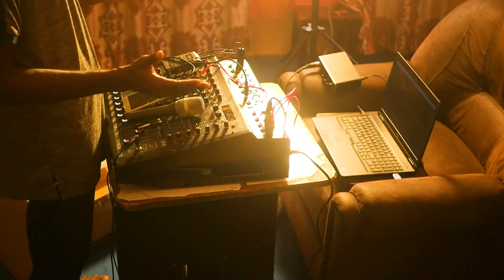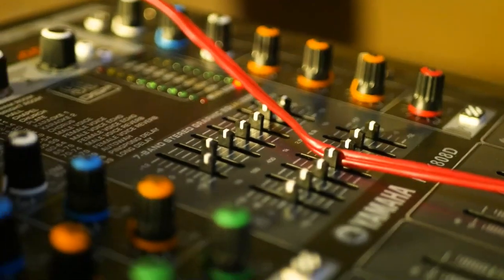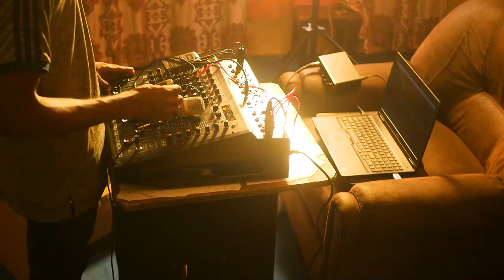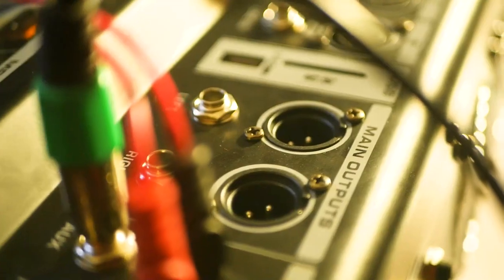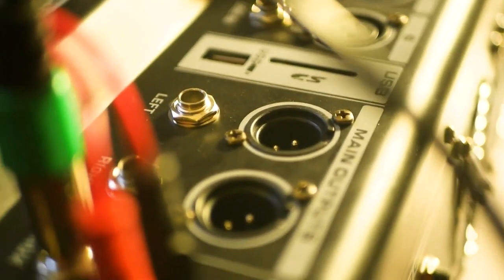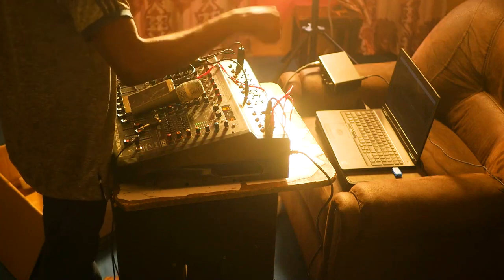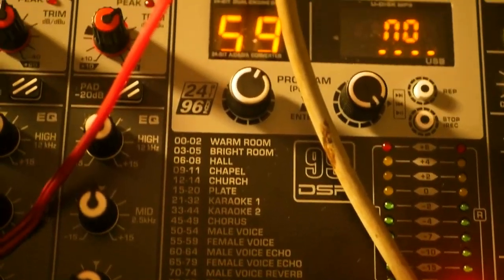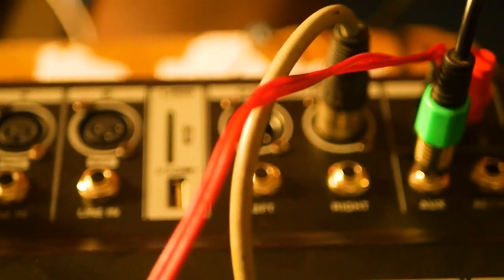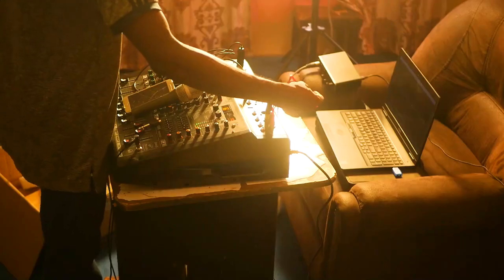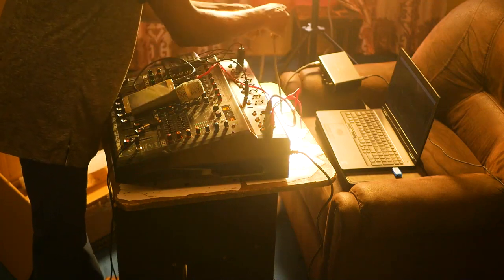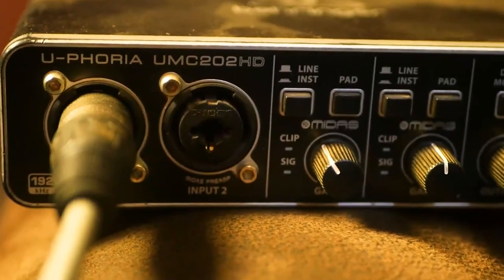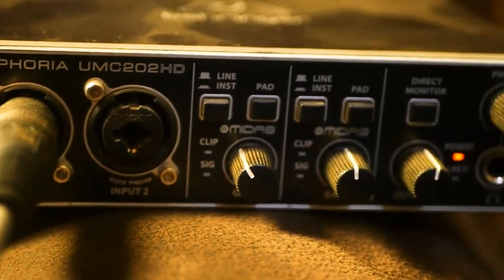So what is the principle behind this setup? All the signals that enter through each of these channels are going to come out through the main outputs. I told you have 4 main outputs here. You can choose any of these 4 to record. I'm taking one of the main outputs. In this case I'm taking the right channel with my XLR cable. This is my XLR cable. It comes out of the main output right channel, and goes into the first channel of my audio interface or sound card.